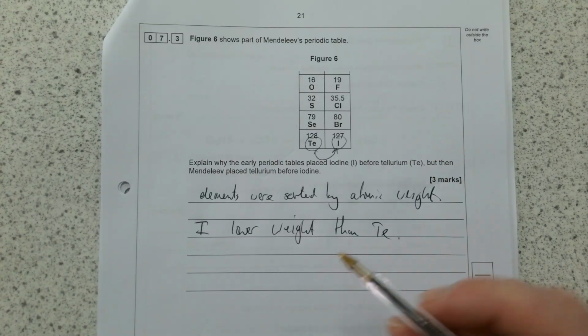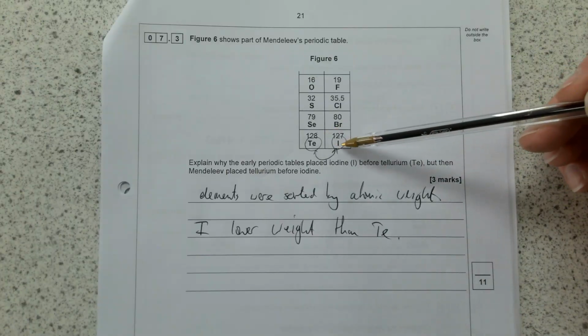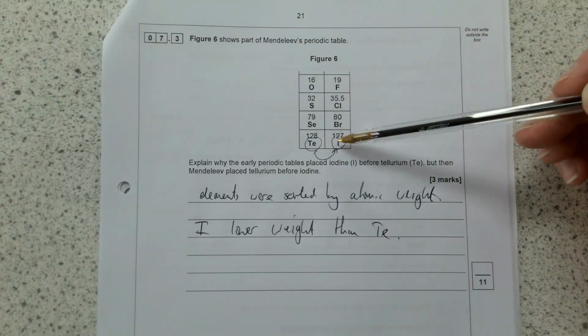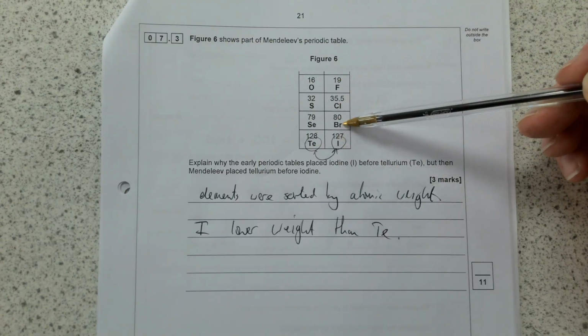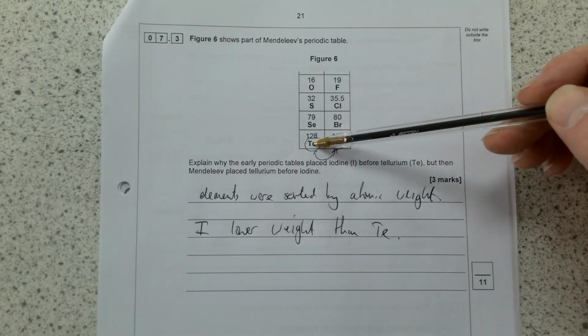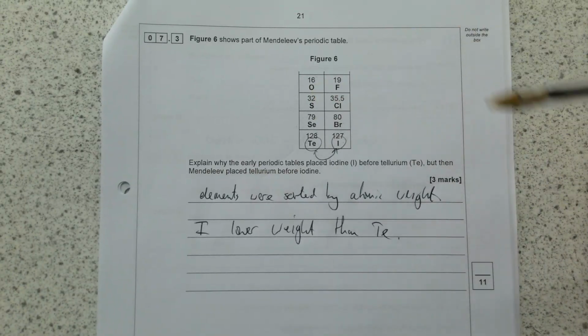But what Mendeleev did, what made him the genius that we still talk about all these years later, is that he recognized, well, maybe there's some sort of issue here that they didn't understand back then. And he recognized that it was more important that iodine should be with elements that it's really similar to. Iodine is really similar to bromine, which is quite similar to chlorine, which is quite similar to fluorine. Tellurium is really similar to selenium, which is similar in lots of ways to sulfur and then oxygen.